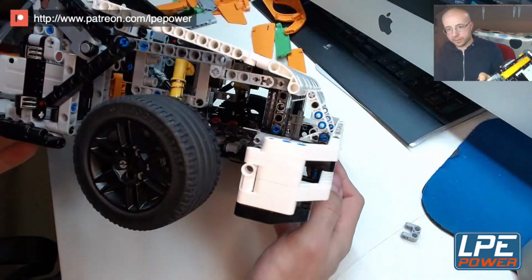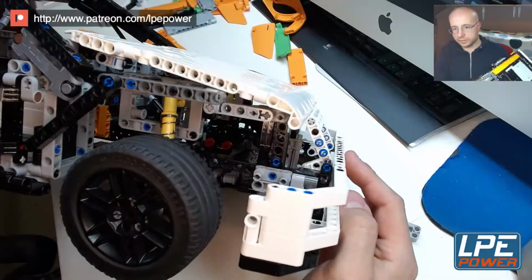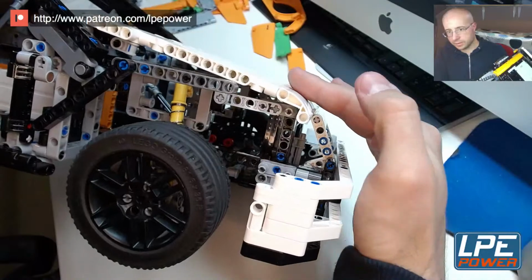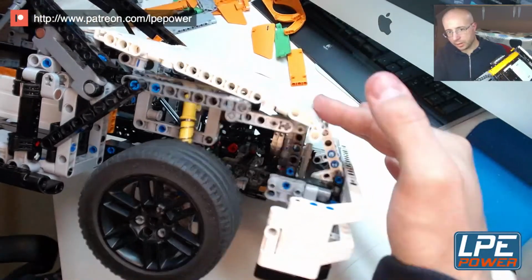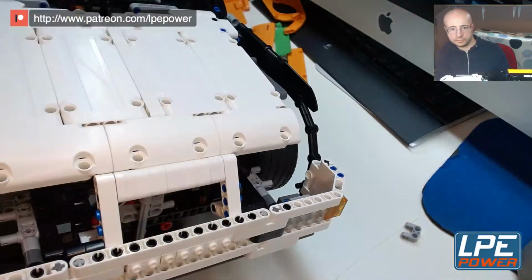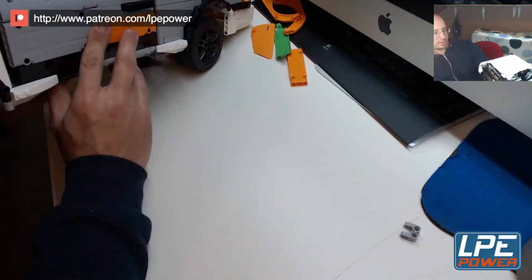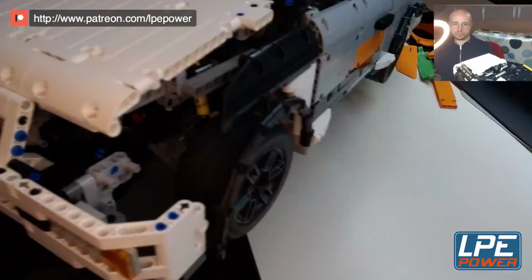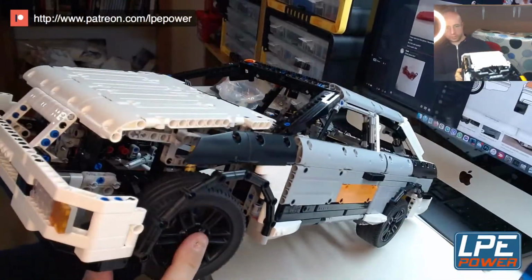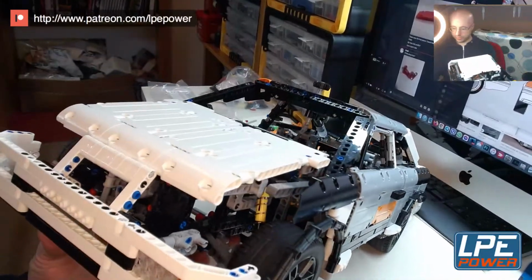So the angle of the grill is now much steeper than it was before, and you can see that it flows into the hood a lot better. A lot better. Oh yes. See, this is much better. Much better. It looks a lot more like a Sierra than it did before.